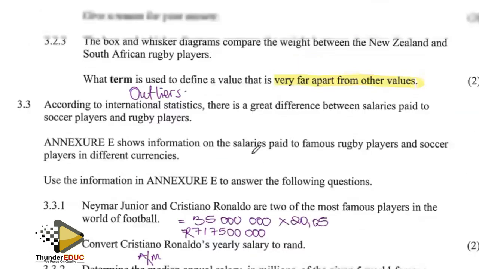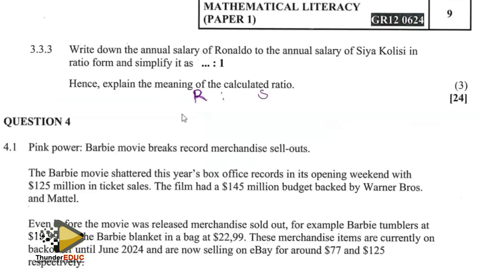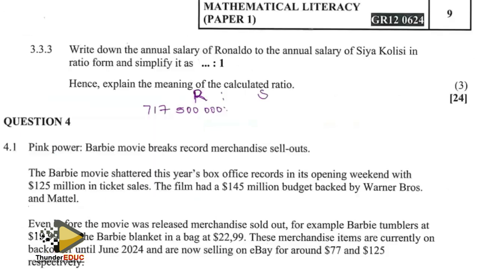Remember the value that we got for Ronaldo, which was 717,500,000, this one here. This is the value that we are going to use. We shall say 717,500,000 is to C here. We saw it already. It's just here, 35 million. So we shall divide through by 35 million.